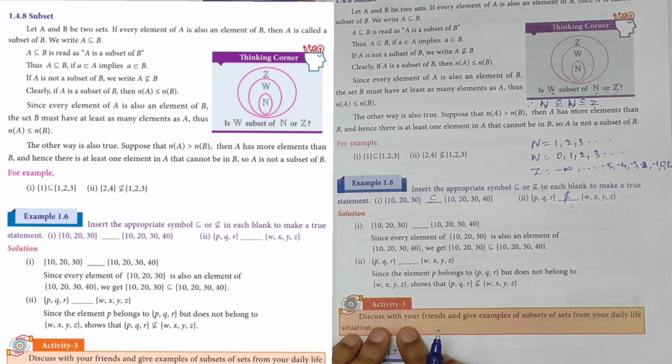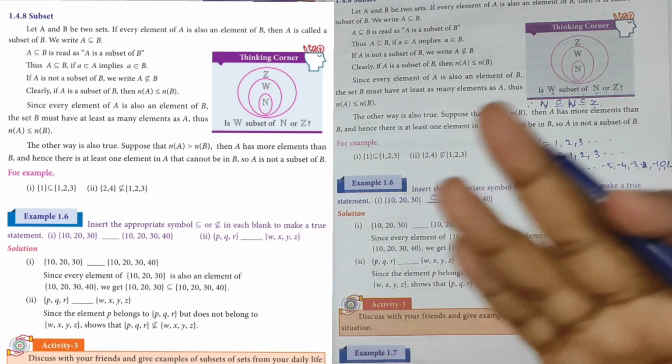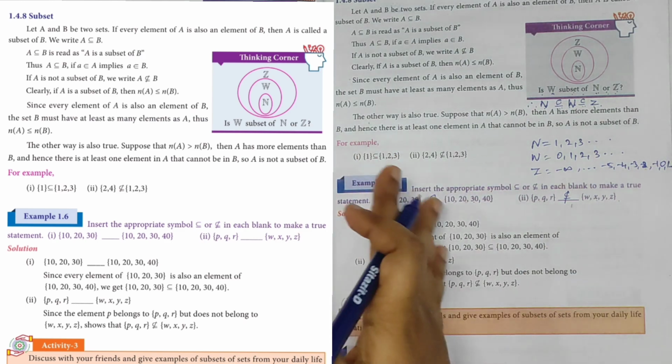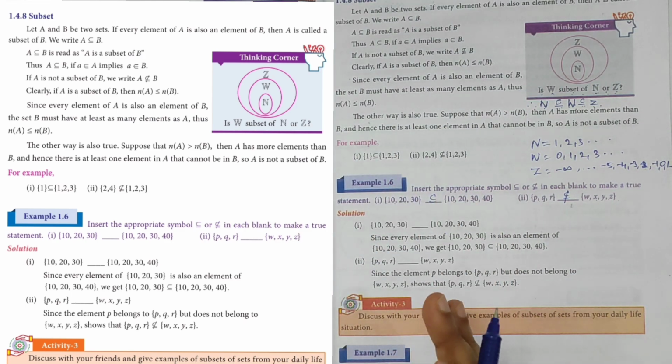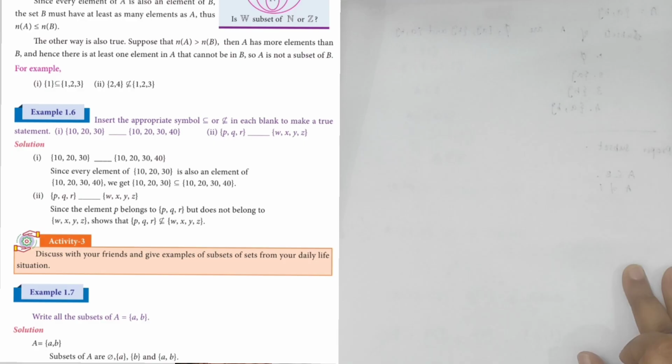Next, activity 3. Discuss with your friends and give examples of subsets of sets from your daily life situations. I'll give you a few examples. Uniform colors is a subset of dress items. Odd numbers is a subset of natural numbers. Like that. Let's see example 1.7.